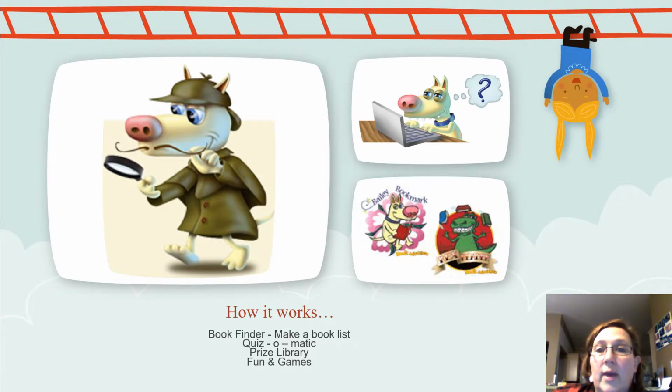Once students have read one of those assigned books, they can go back to the section that's called Quiz-O-Matic. Quiz-O-Matic is a section where there's anywhere from 5 to 20 questions depending on the age of the students, and it asks them specific questions about the story that they read. So this is going to help students with their comprehension.